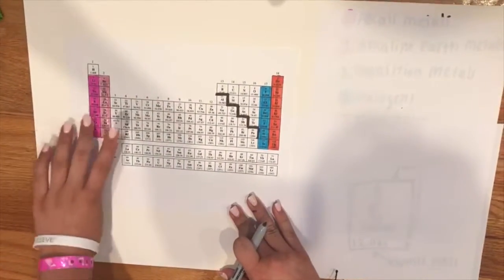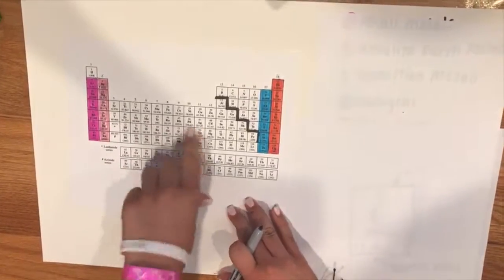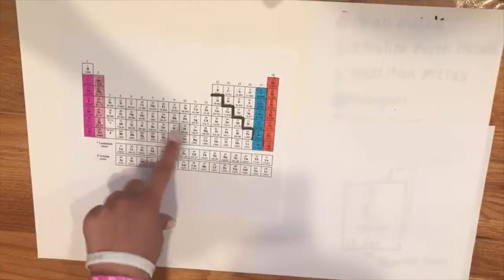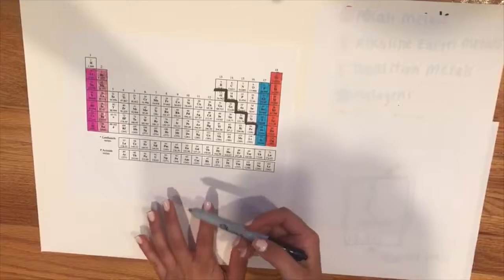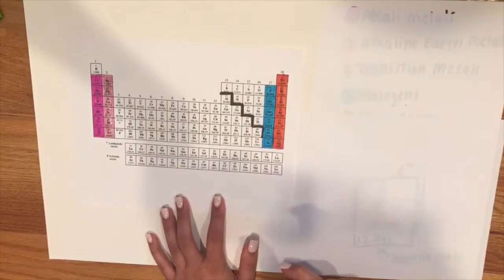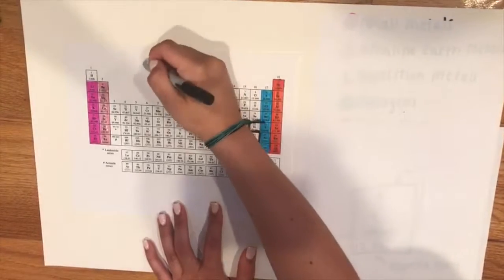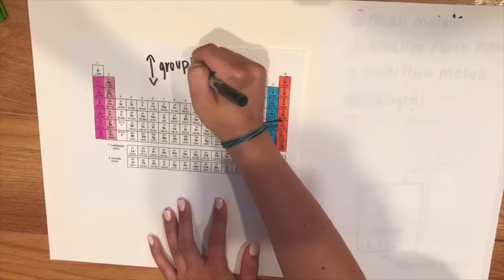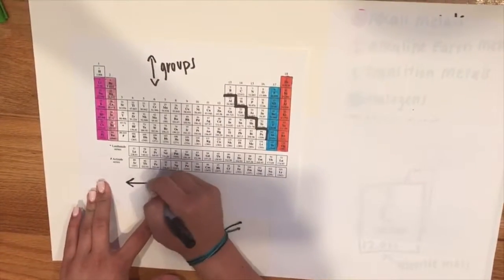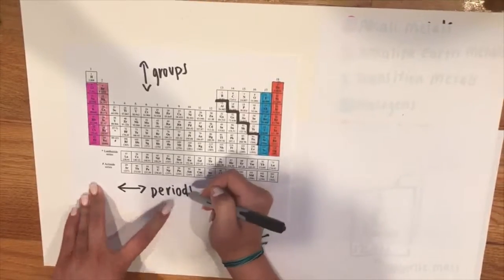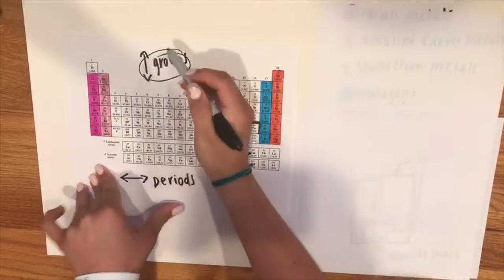So as you can see here, we have a periodic table, and in the periodic table there are these little boxes, and each box is an element. And an element is made out of one atom. So, like we saw before, each one is one atom. And as you can see, we have different colored rows, and these different colored rows are called groups. Going up and down are groups, and going side to side are called periods. The more important ones are the groups.